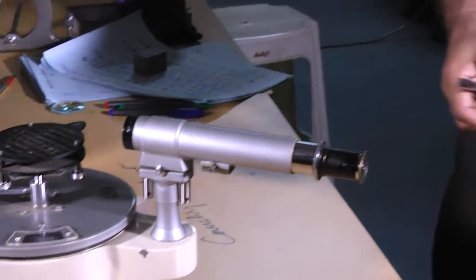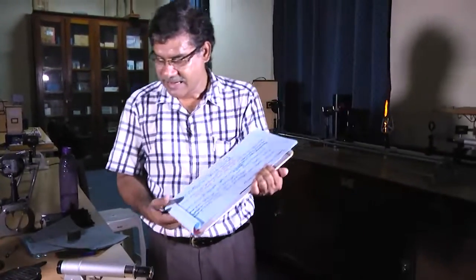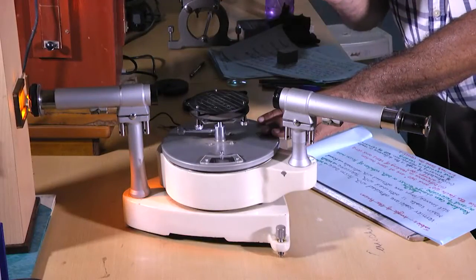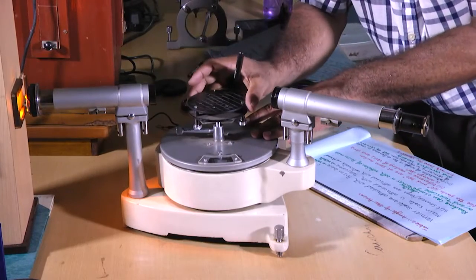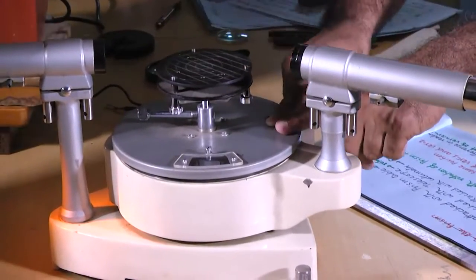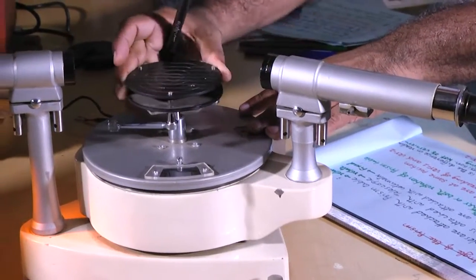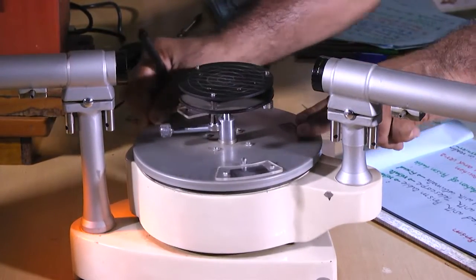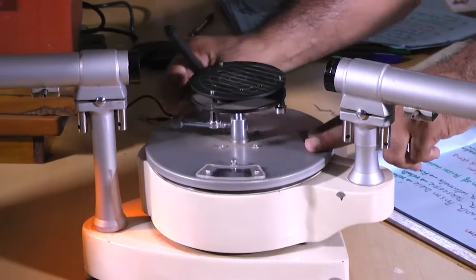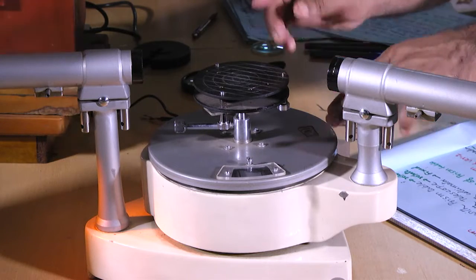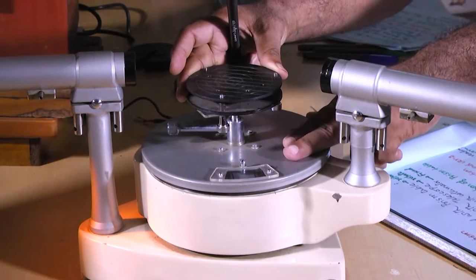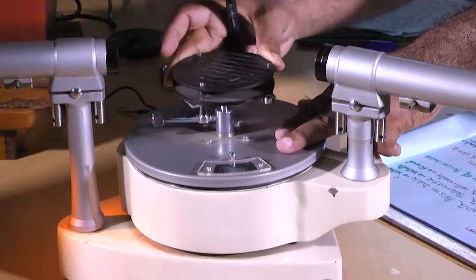For the experiment, sometimes I need the provision to rotate the prism table without rotating the vernier. So there is a provision here. We have to fix it, clamp it, and then we can rotate it. In this case you see the vernier is not attached. When I rotate this, the table also rotates. Without changing the vernier, that means without changing the reading, I have the provision to change the prism table.